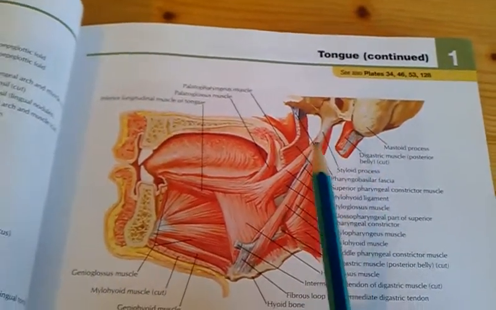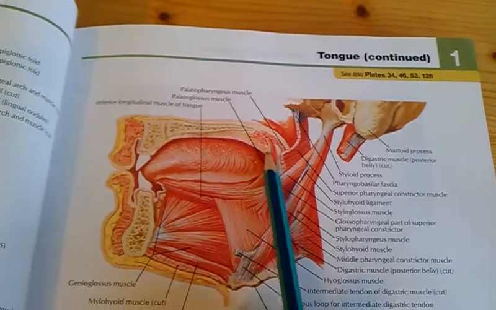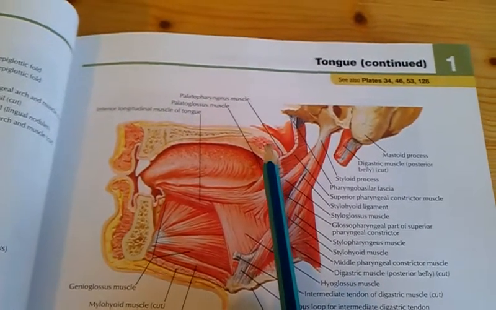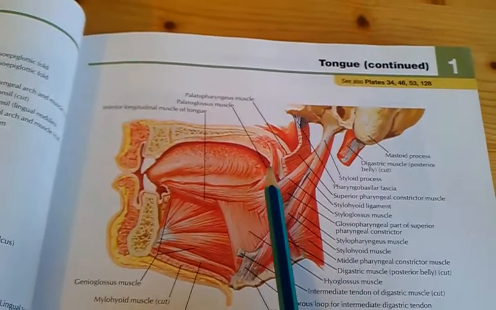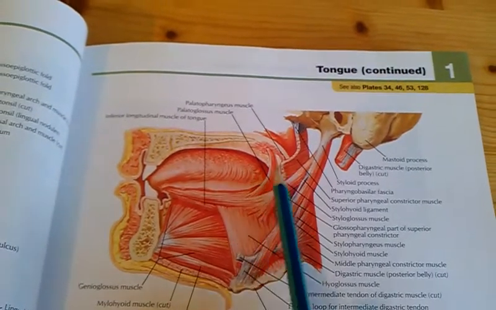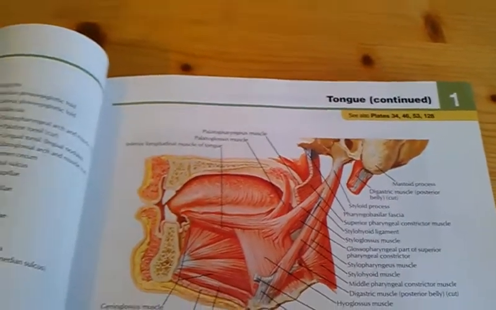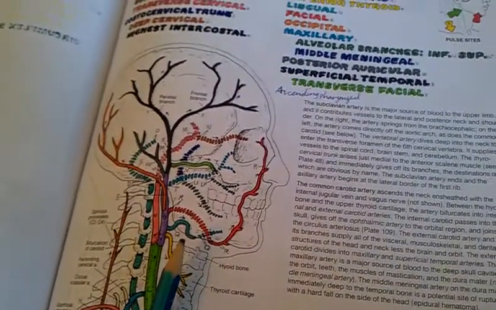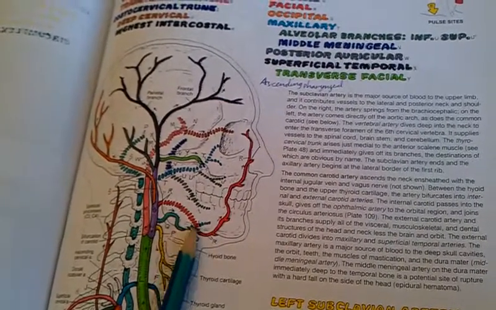The last extrinsic muscle is the palatoglossal muscle. This one. It originates on the palatine aponeurosis and inserts into the intrinsic muscles. This is also a palatine muscle. And this one elevates the root of the tongue, as upwards. Now the blood supply of the tongue is the lingual artery from the external carotid artery. See this one? It goes underneath the mandible.